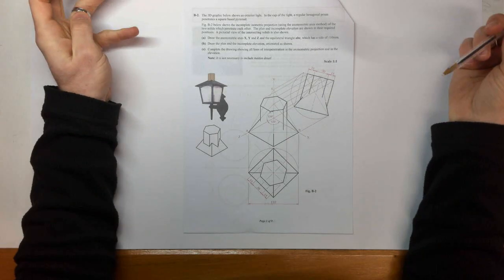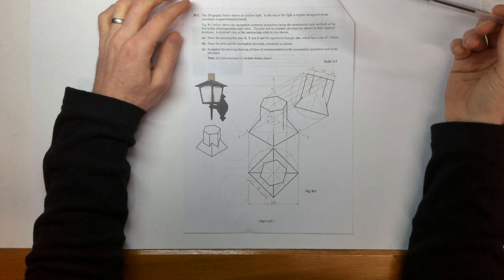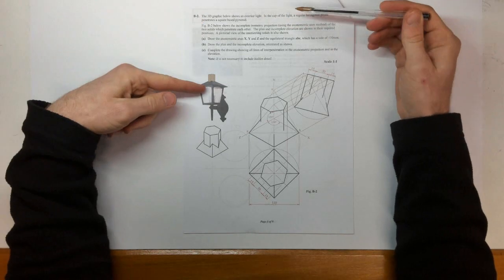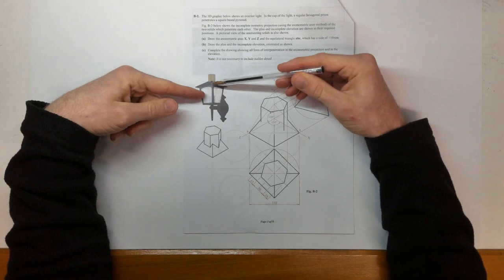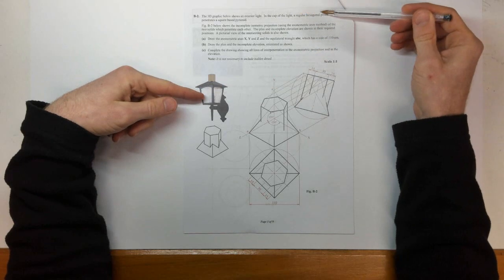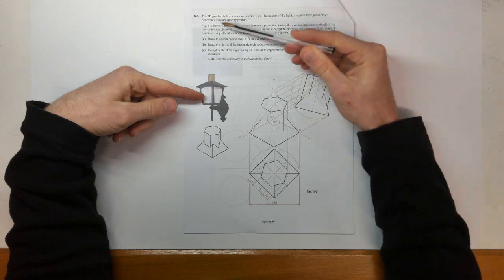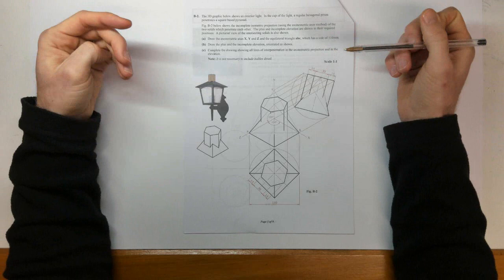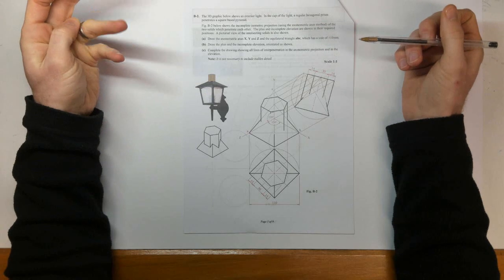Hi and welcome to 2015 question B2. So the 3D graphic below shows an exterior light, which we can see here. On the cap of the light, right up at the top, is a regular hexagonal prism, and it's penetrating a square-based pyramid. Okay, so two shapes that we'd be well used to dealing with.